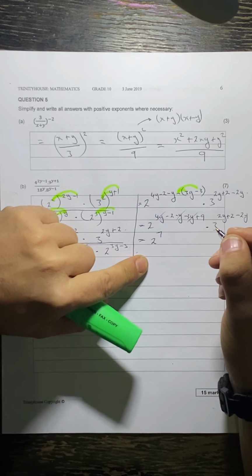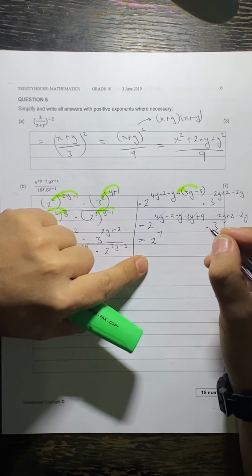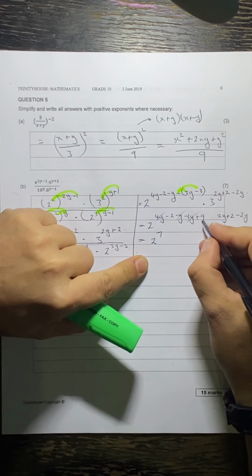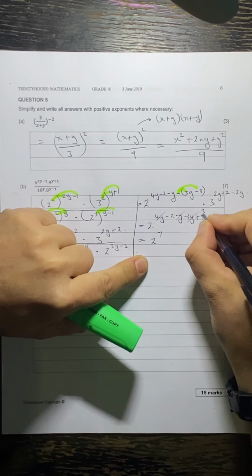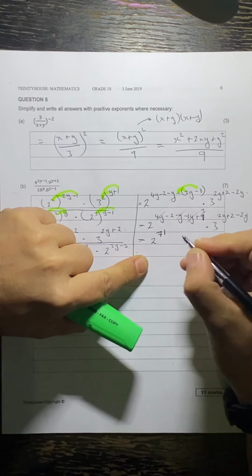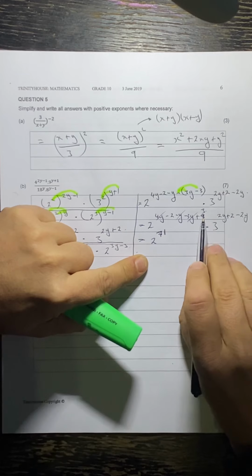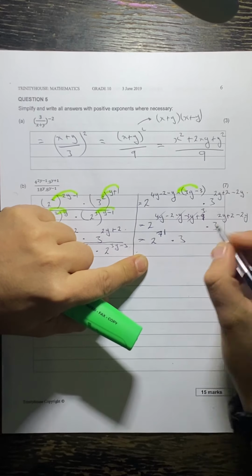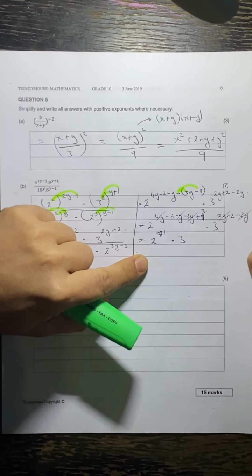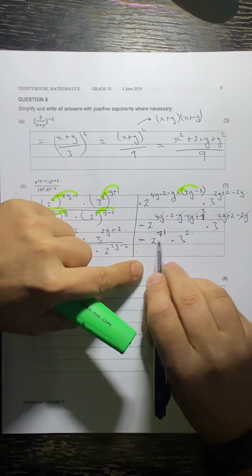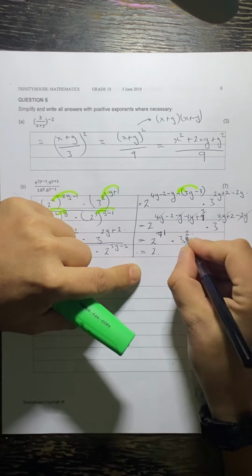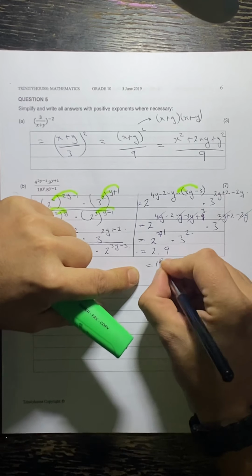Okay, I just want to make sure that is right. Sorry, that's not minus 9, that is plus 3, so that's just a 1. Again, guys, apologies. Then we've got here 3 to the power of 2y, minus 2y cancels, and we're just left with 3 squared. So this gives us 2 times 9, which gives us 18.